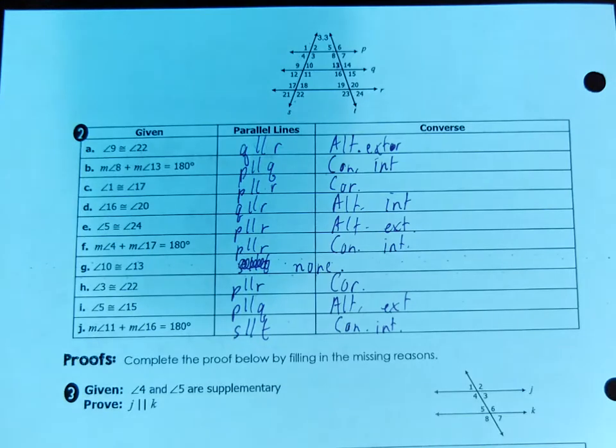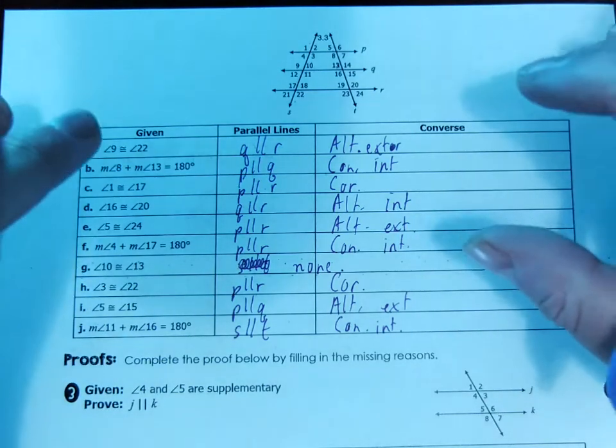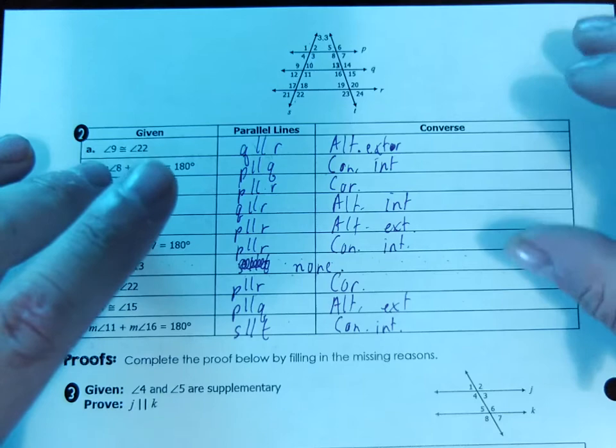So anyways, there's a bunch of practice questions. Go back and go through them again if you want some more practice with this. You can also look up some videos on alternate interior, alternate exterior, consecutive interior to help you out.